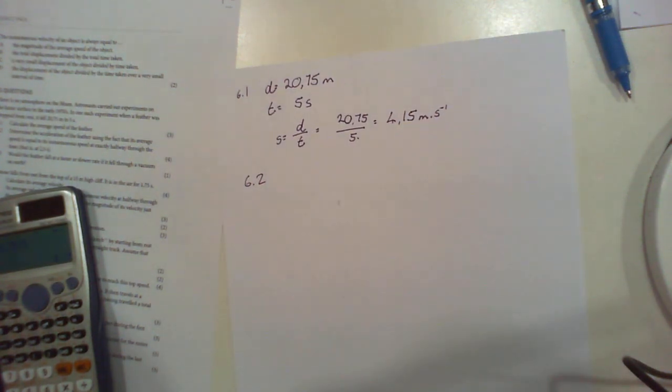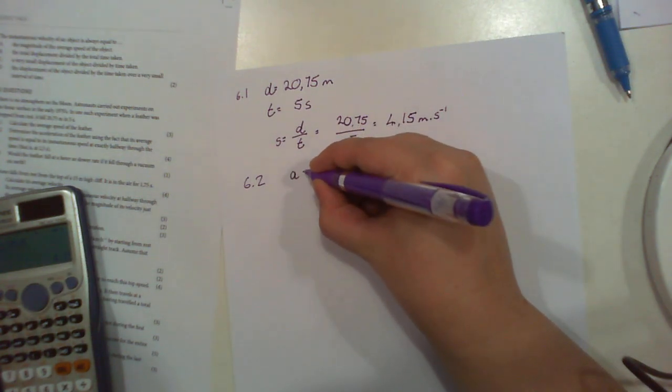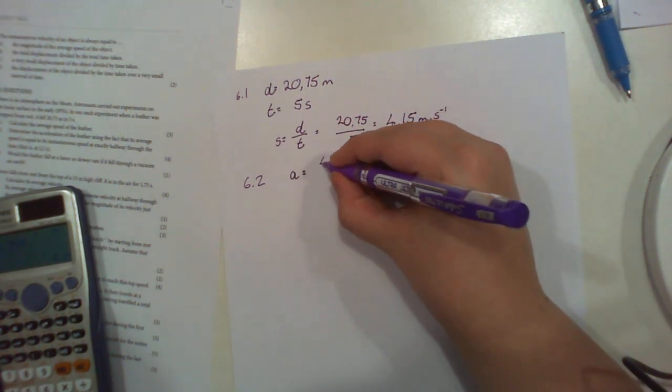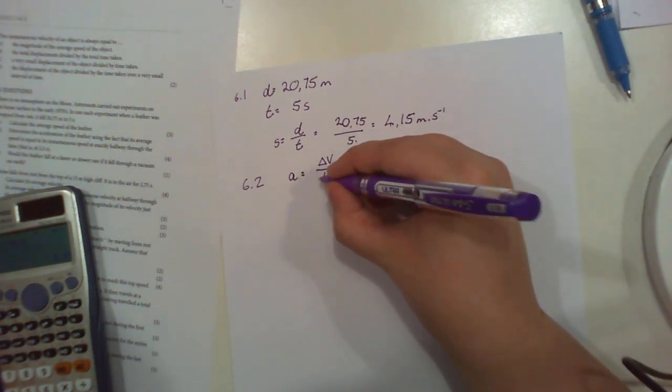6.2 asks for determine the acceleration of the feather using the fact that its average speed is equal to its instantaneous speed at exactly halfway through the time. That is 2.5 seconds. Okay, what can we do? What equation do we need? Well, of course, because this is just your basic stuff, we just need acceleration is change in velocity, or in this case change in speed, over time.